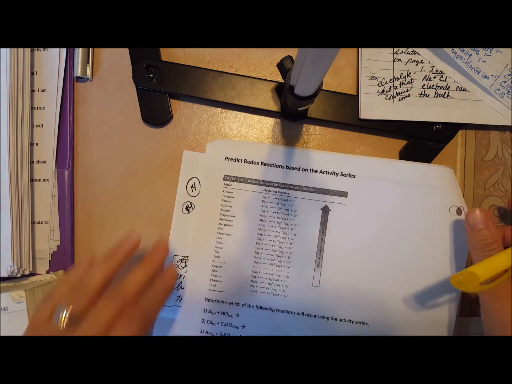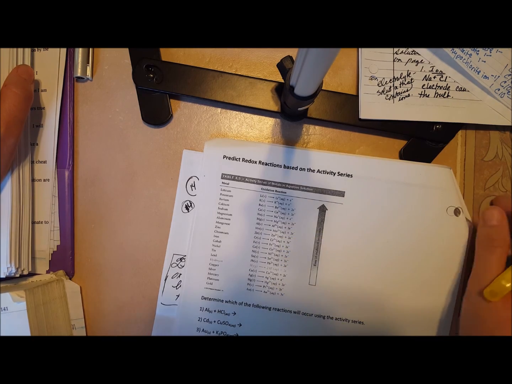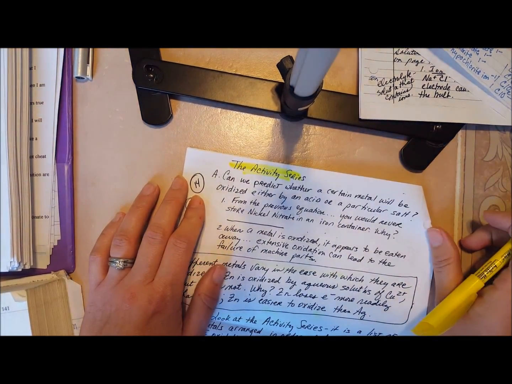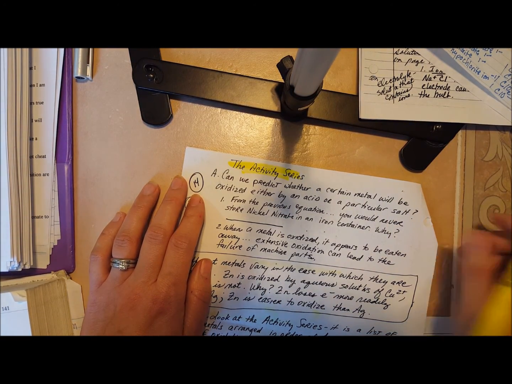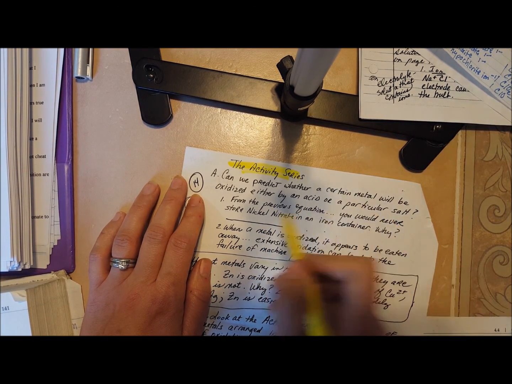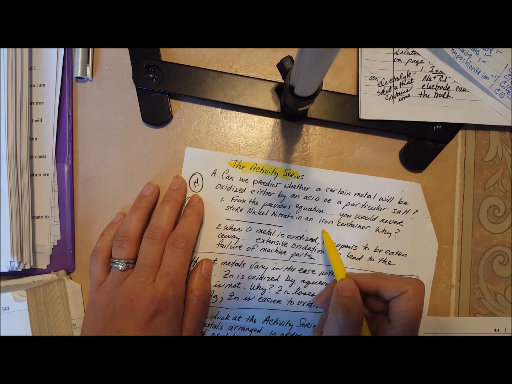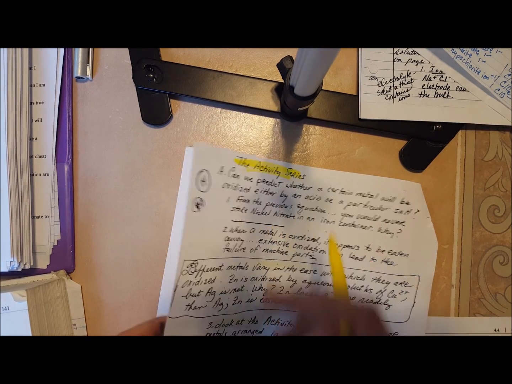All right, so let's go back to our notes, but I want you to get a picture or a snapshot. When I say activity series, this is what I'm talking about. Okay. So we have the activity series here, and the question is, can we predict whether a certain metal will be oxidized either by an acid or a particular salt? From the previous equation, you would never store nickel nitrate in an iron container. And you have to answer why.